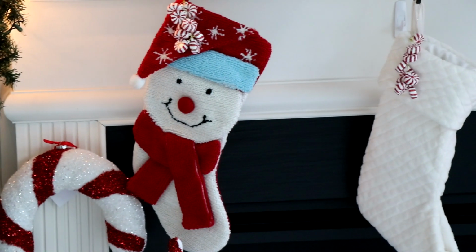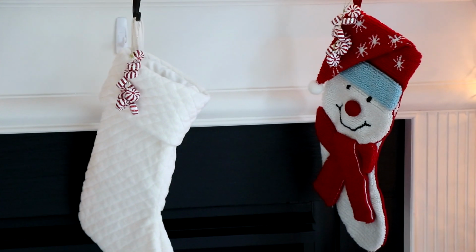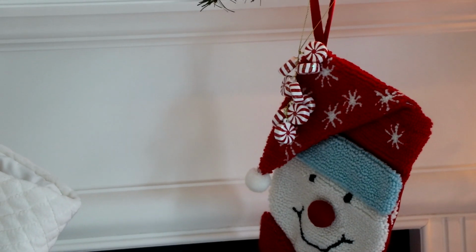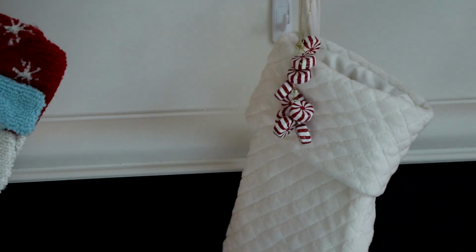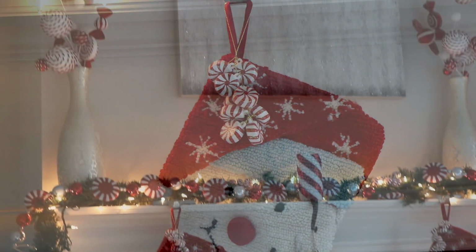And one thing I did do was add these little peppermint ornaments to my stockings on the fireplace, and I just thought that was so cute. Just add a little touch of candy to that. Overall, I just wanted to add as many candy themed items as possible.